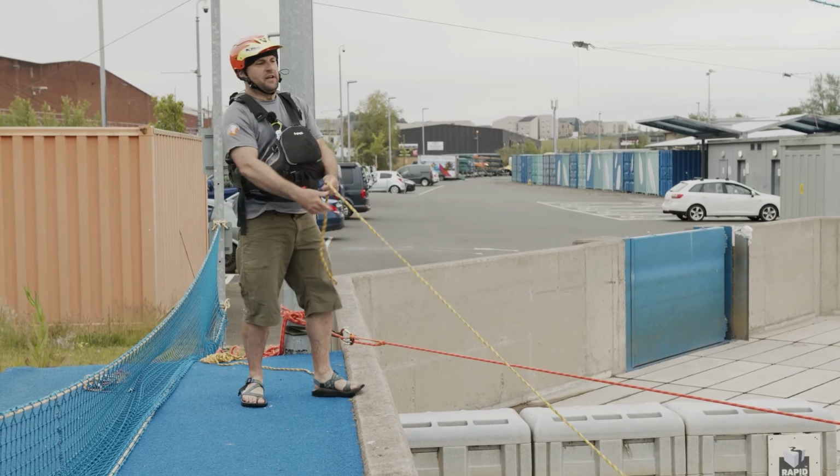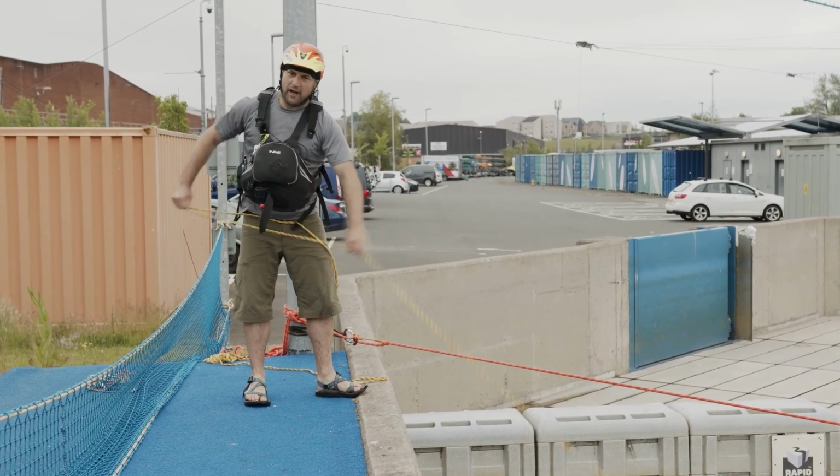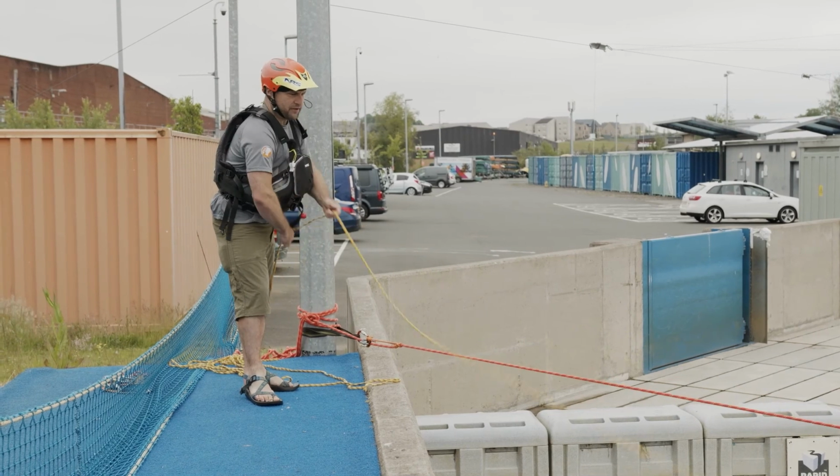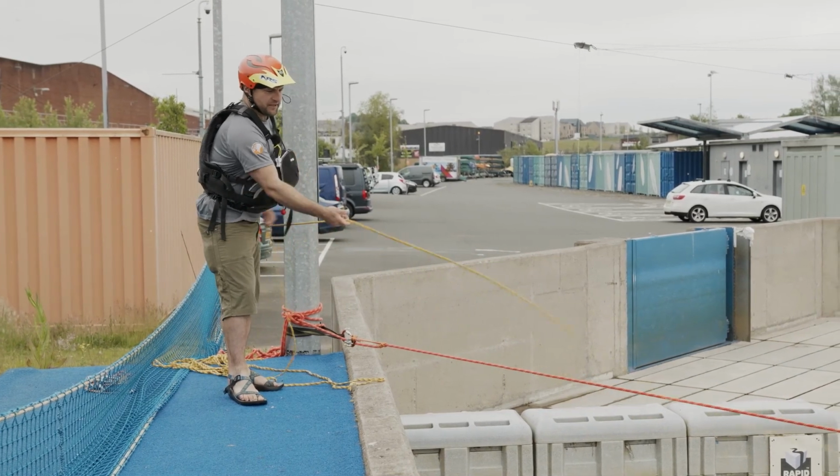Then, as we said, for multiple casualties, we can just recover the system back and then stick the next person on.